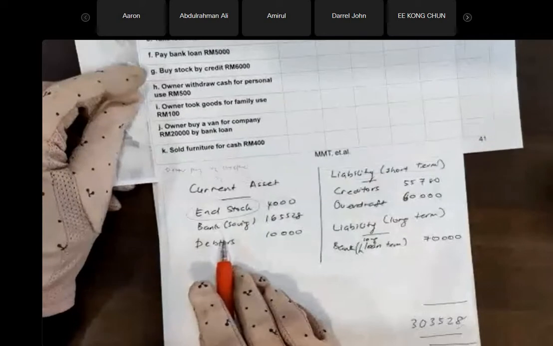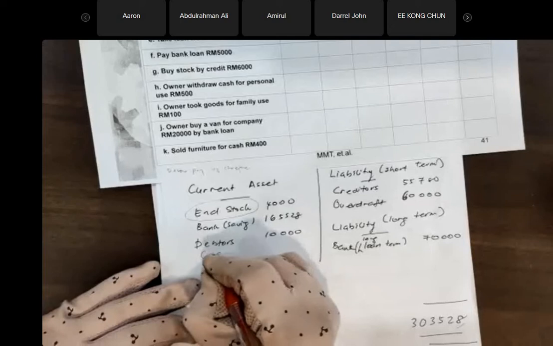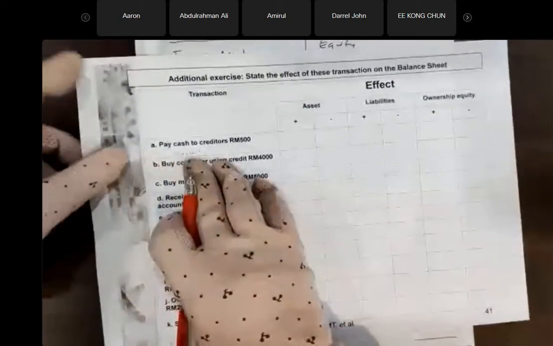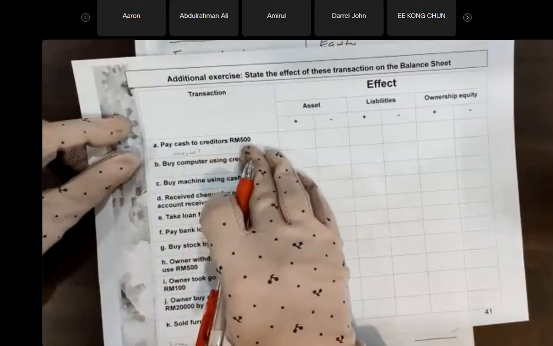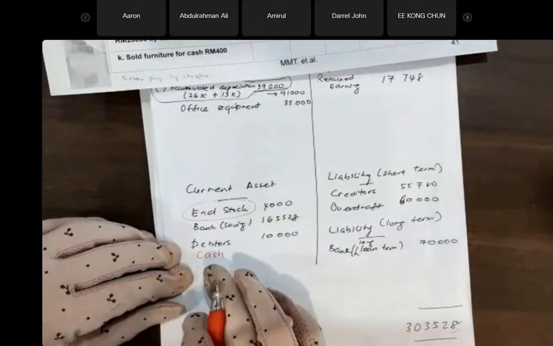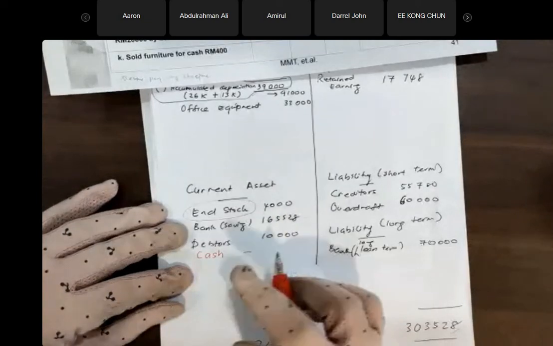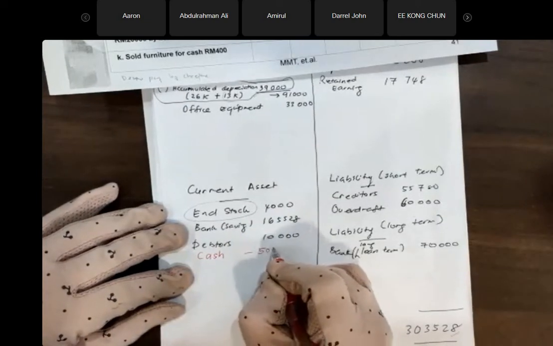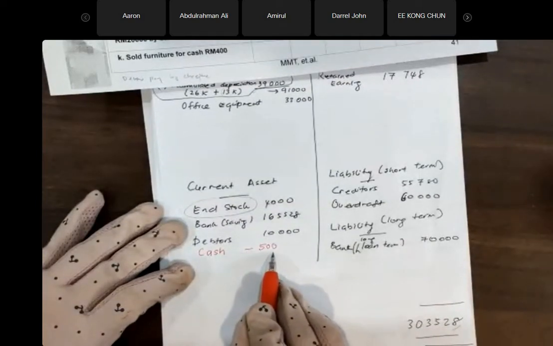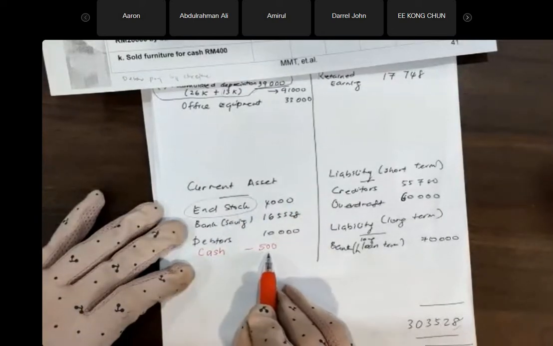Here you don't have cash, so that means you have to put cash here. So you pay cash to creditors 500 ringgit, so here should have cash lah. When you pay the cash, that means you reduce the amount of cash, right? Amount 500 ringgit. So you have to show this step by step, negative or positive, and then the amount. So here cash minus 500.